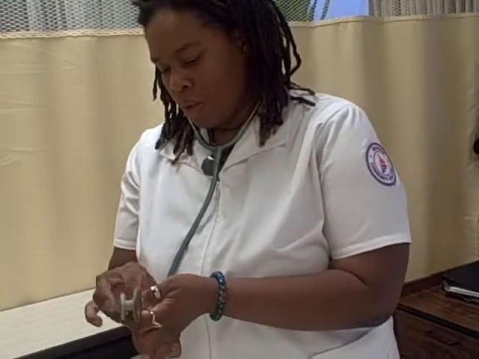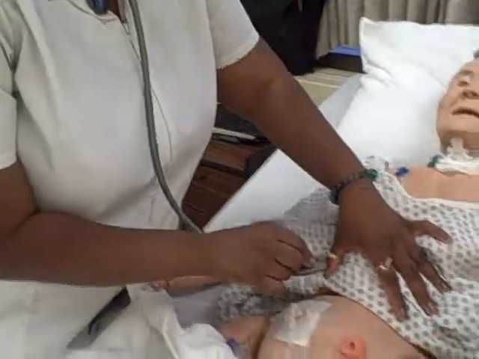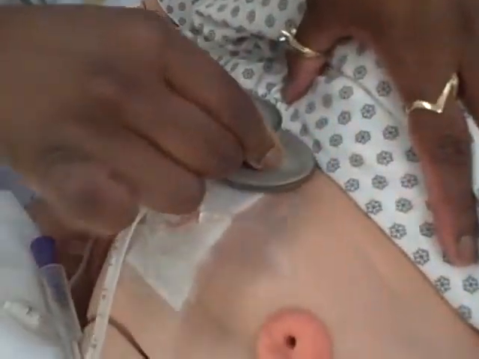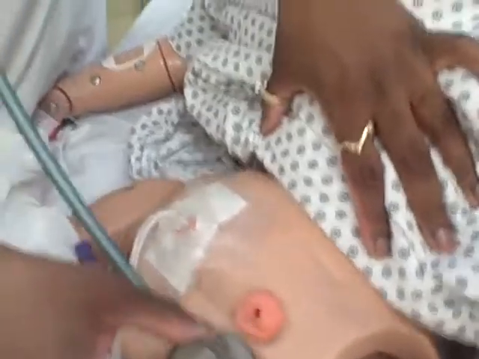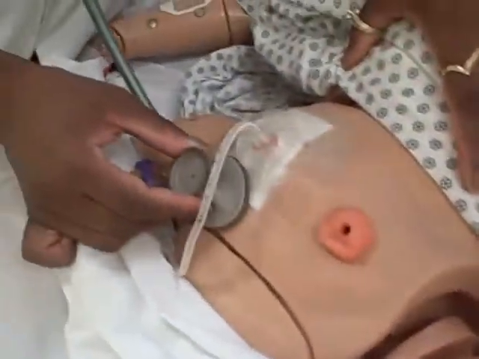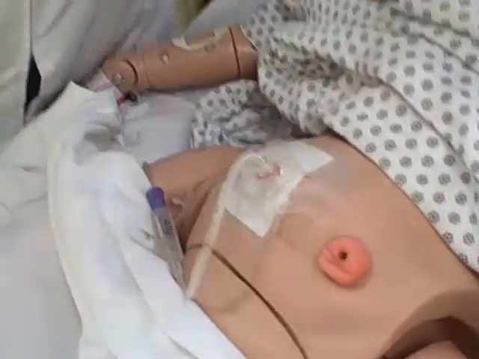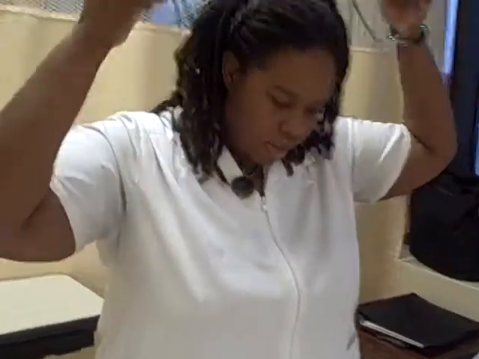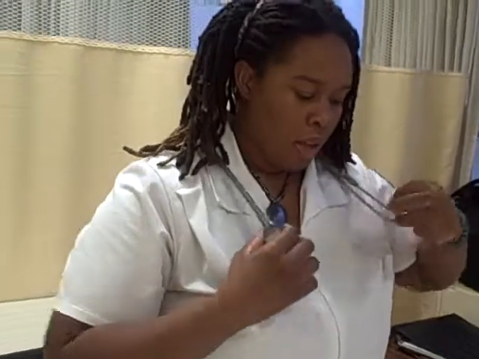So with an alcohol swab, I will clean the diaphragm and let it dry, and then auscultate the 4 quadrants. Okay, and from auscultation it is evident that there are bowel sounds present, and there seems to be peristalsis present in the abdomen. So I want to now gently palpate the 4 quadrants for any distension.